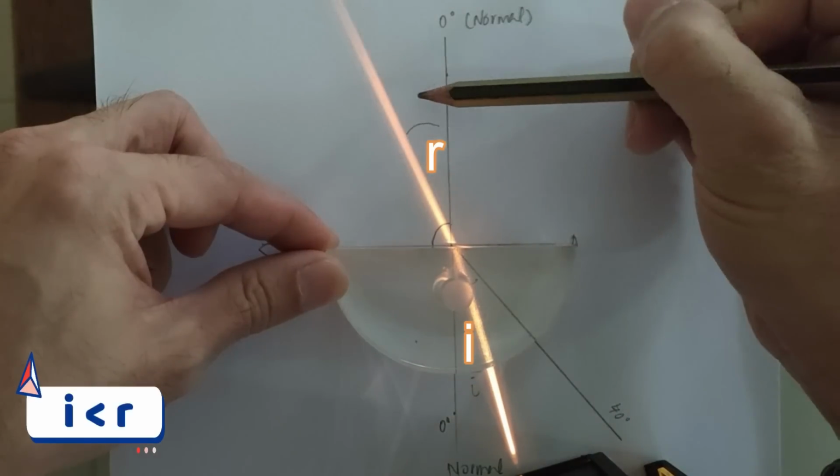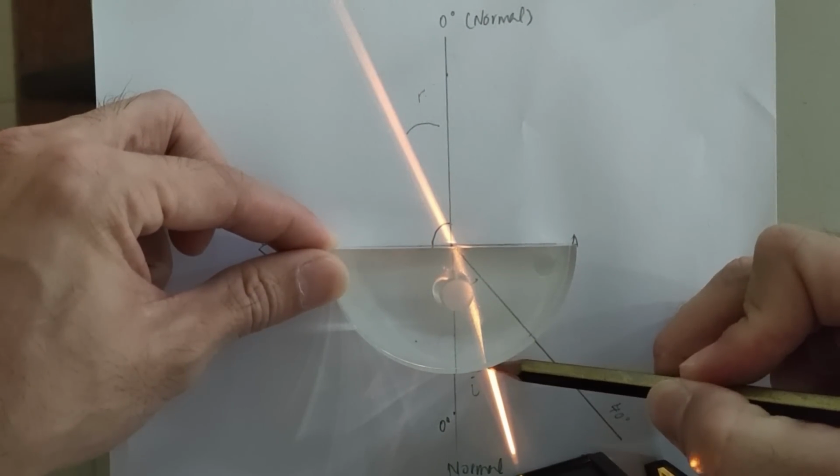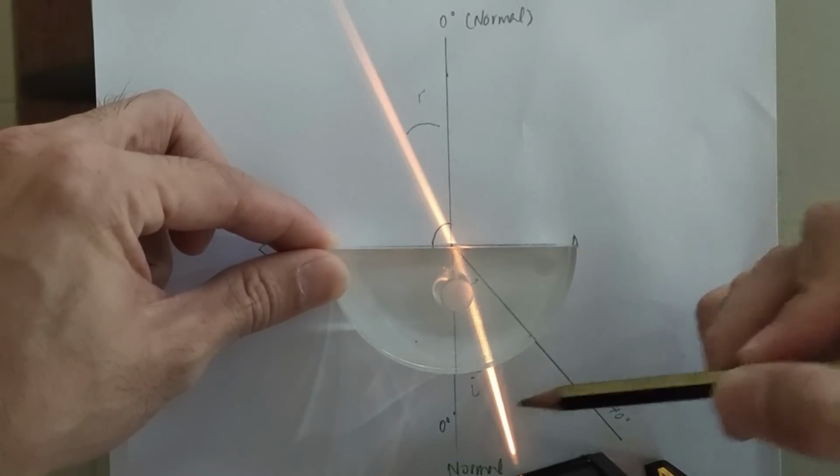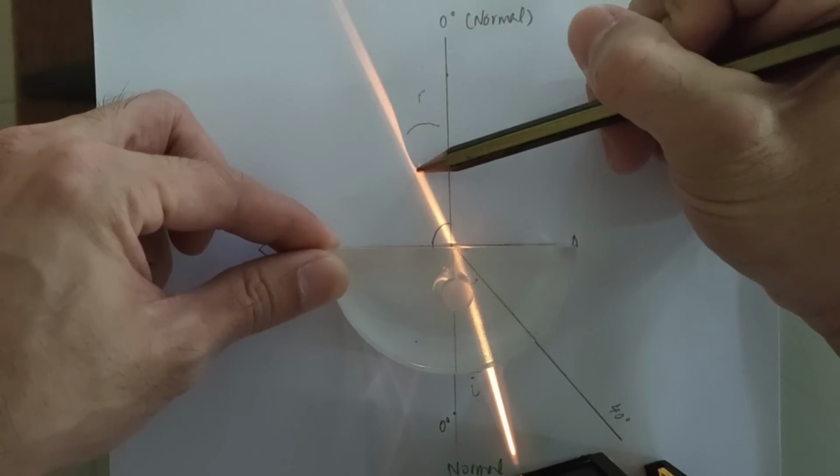So I is smaller than R. Okay, so you can try to measure if you want. So here, this is the incident angle, and here, this is the refracted angle.